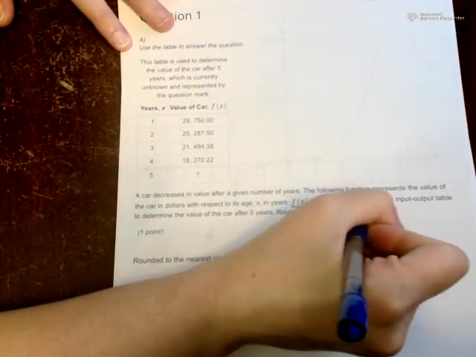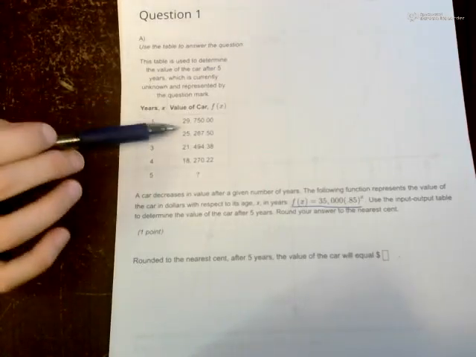A car decreases in value after a given number of years. The following function represents the value of the car in dollars with respect to its age, x, in years. So here's our formula right here. F of x is equal to 35,000 times 0.85 to the power of x. Use the input-output table to determine the value of the car after 5 years. Round your answer to the nearest cent. Okay, so we can ignore all of this. All of this is irrelevant because it already gave us the answer. We just need to take this formula, plug in our value for x, which is 5, and find the answer.